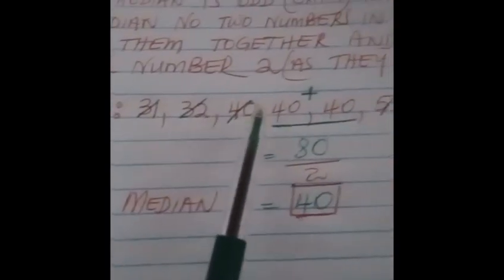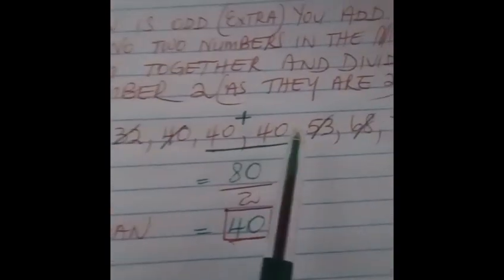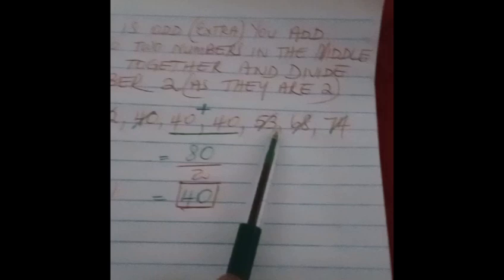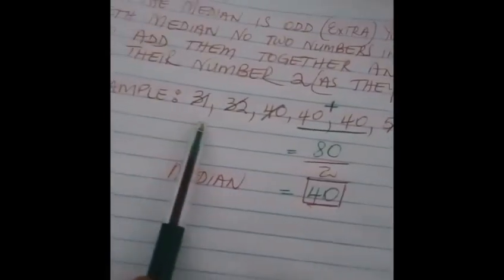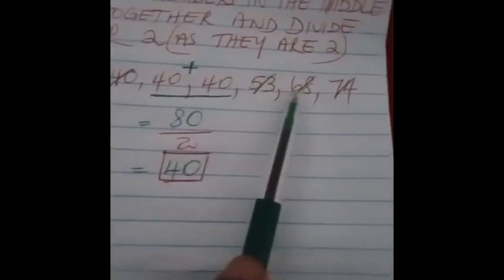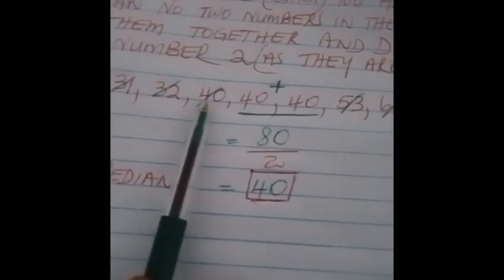All right, here's an example here. 31, 32, 40, 40, 40, 53, 68, 74. All right, 31 will cancel with 74. 32 will cancel with 68. 40 will cancel with 53.